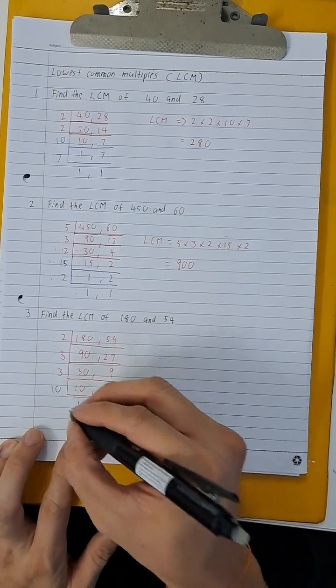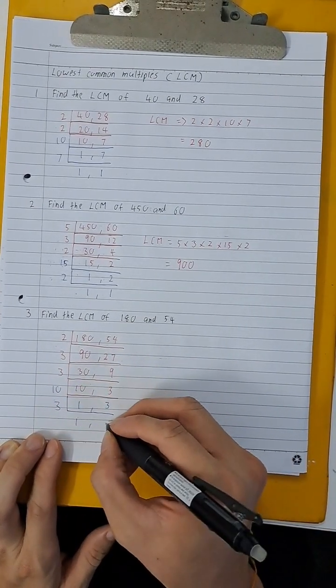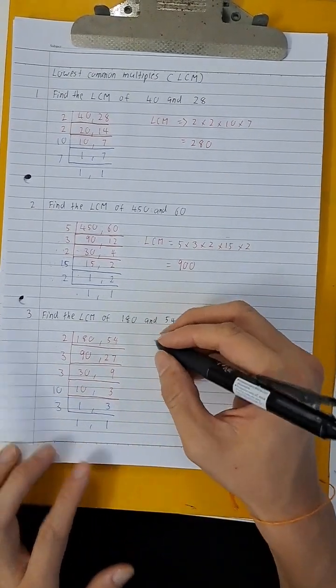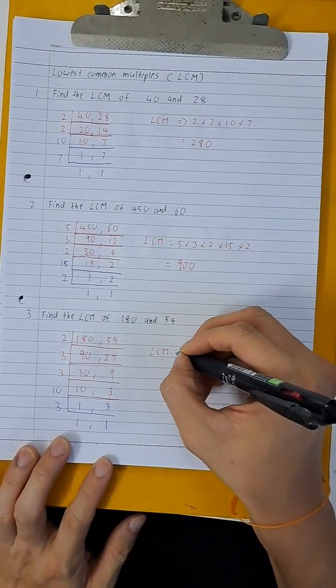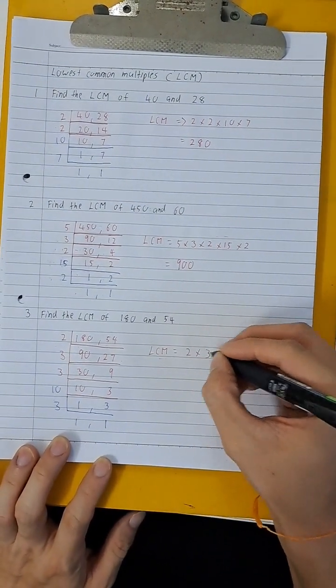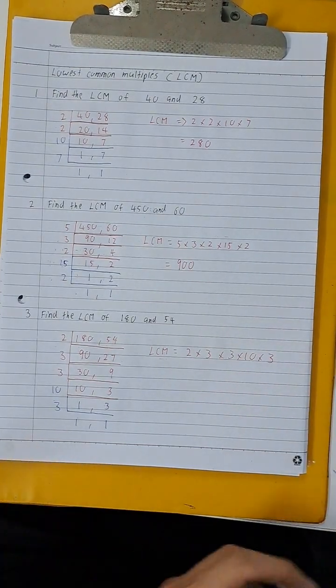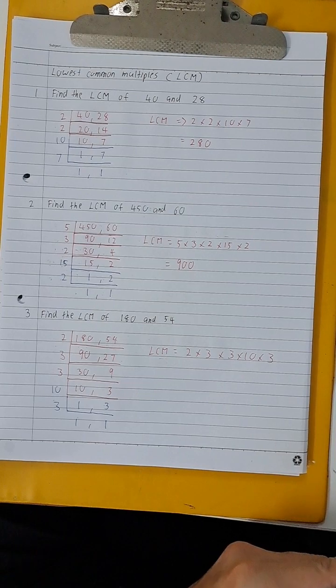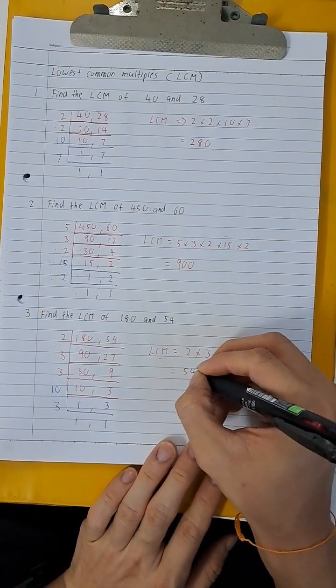So this one bring down, and then just continue, and I'm done. So LCM over here will be 2 times 3 times 3 times 10 times 3. We can work that out very quickly with our calculator, and that will be 540.